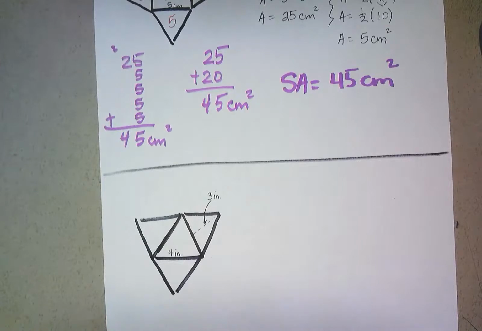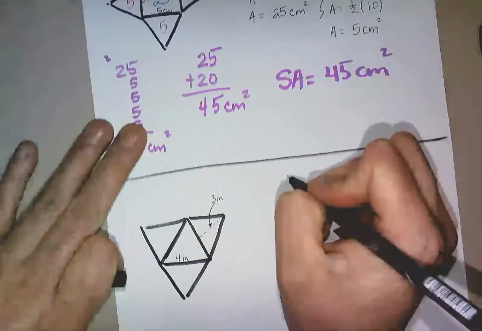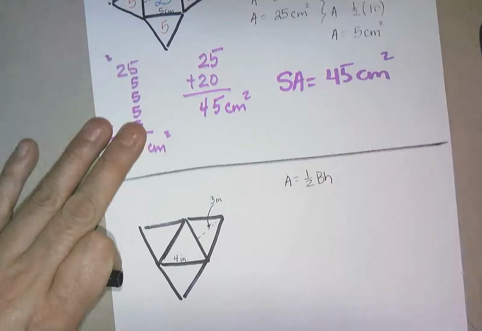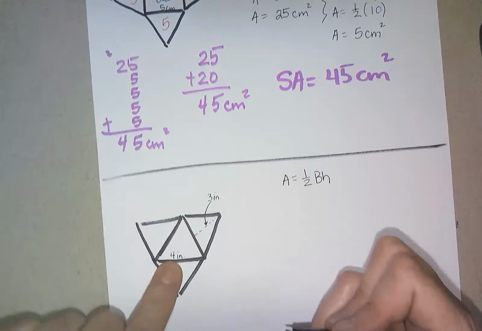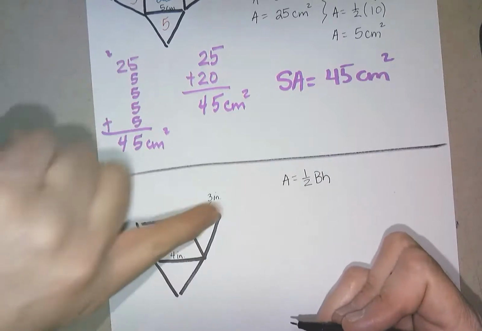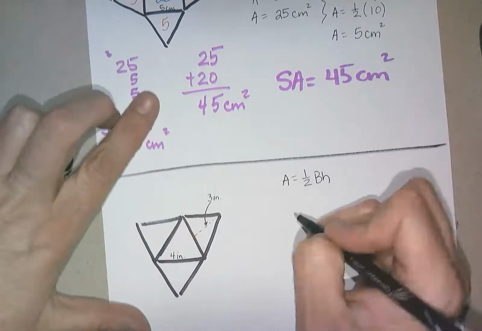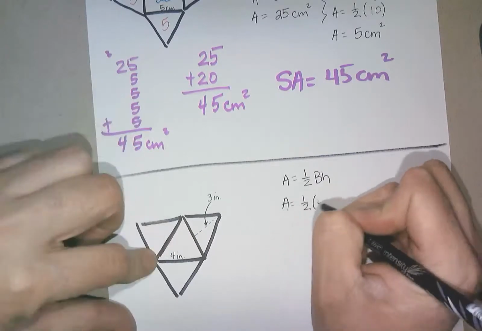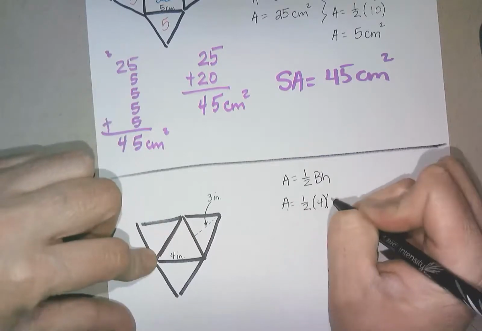Okay. So I know I'm going to use the formula for a triangle. Area equals 1/2 base times height. And if I take a look at this, my base is 4 and my height is 3. So area equals 1/2. My base is 4. My height is 3.